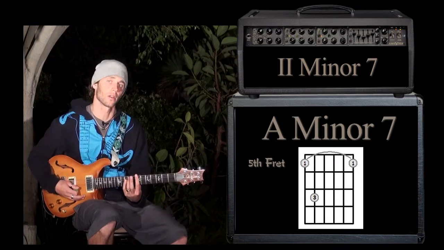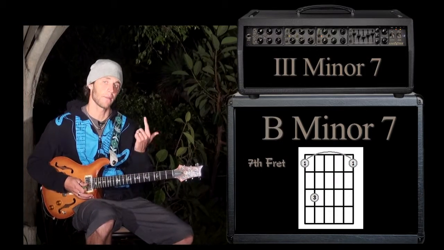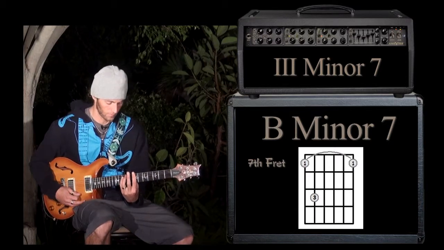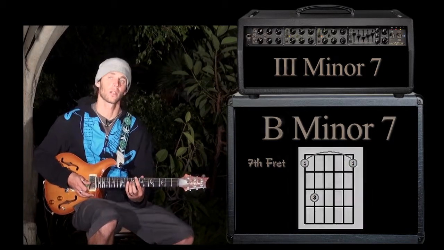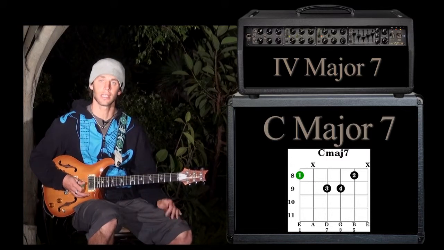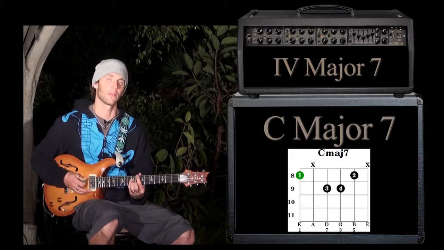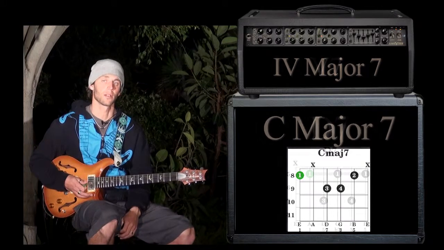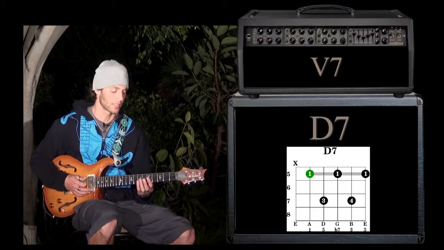Our 3 chord is also a minor 7. So the 3 of G, G, A, B, right here, B, we'll play a minor 7. Then our 4 chord is a major 7. The 4 in the key of G is C, G, A, B, C. So we find C, and we play a major 7. Our 5 chord is our dominant chord. In this case, we're looking for a D7, a D dominant 7.